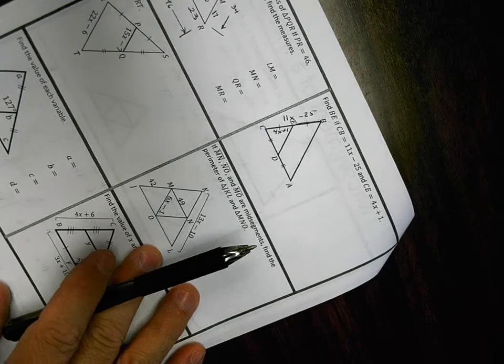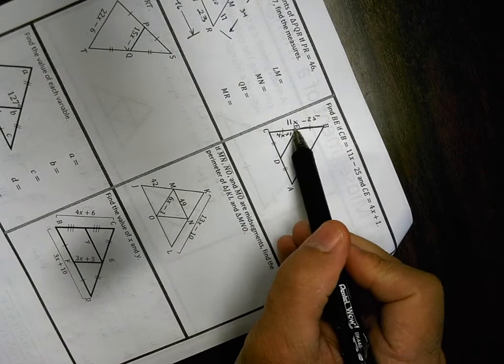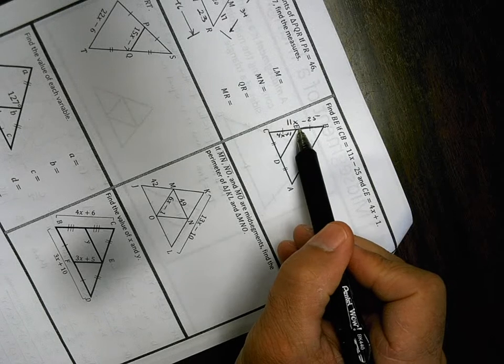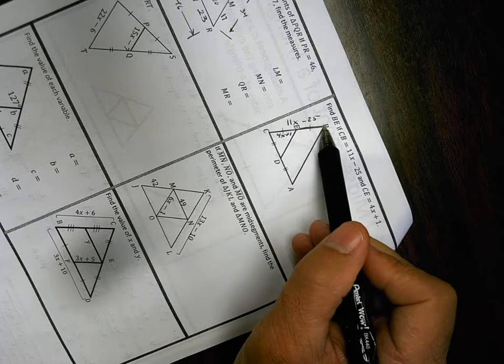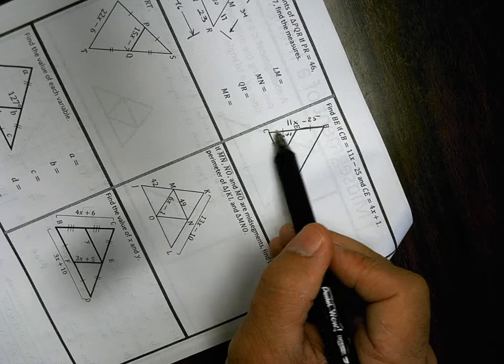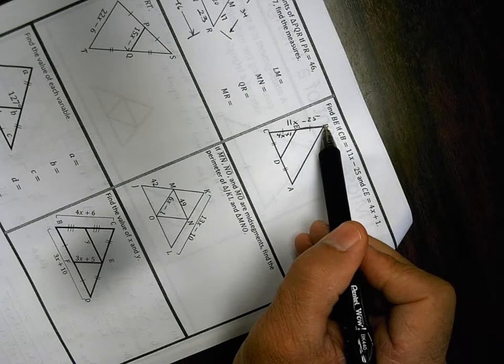So if E is the midpoint, we know that CE is 4x plus 1, but don't we also know that EB is 4x plus 1? And CB is 11x minus 25, right?